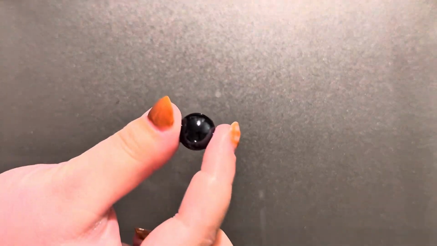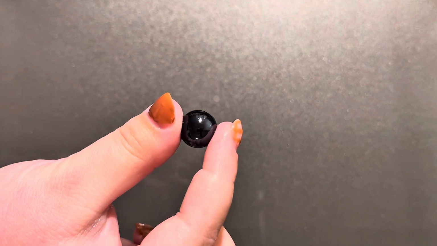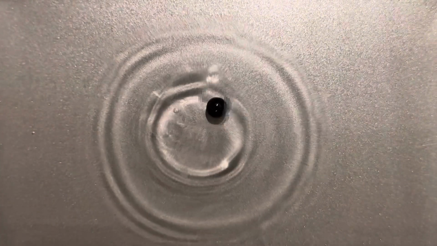To illustrate what gravitational waves do, I'm going to use water in a baking dish. When I drop this marble, you see circular ripples spreading outward. In our analogy, the water surface is like spacetime, and the marble splash is like a massive event, a black hole collision, for instance, sending out waves through spacetime.